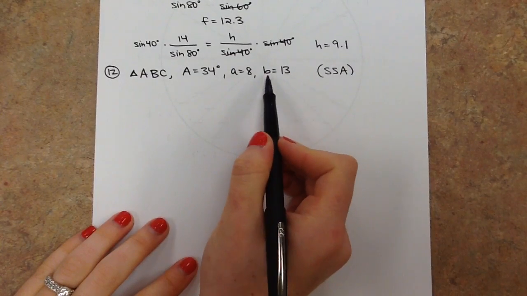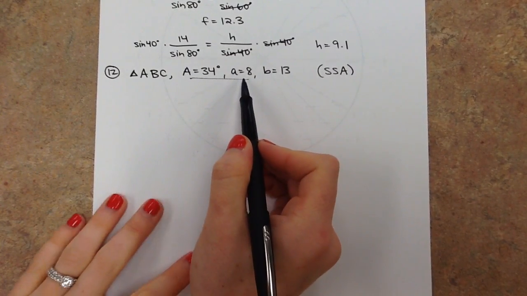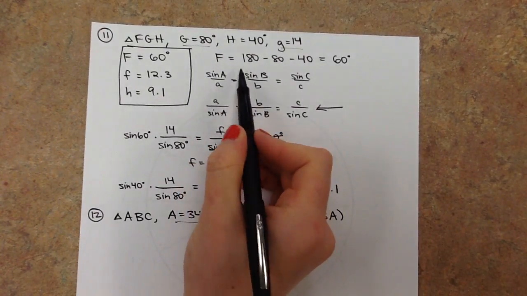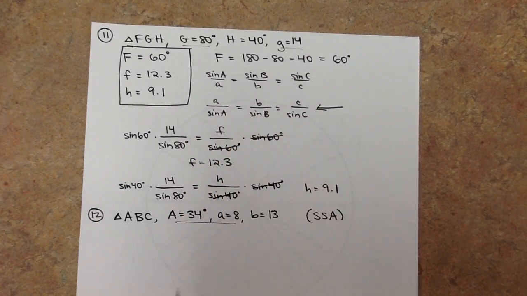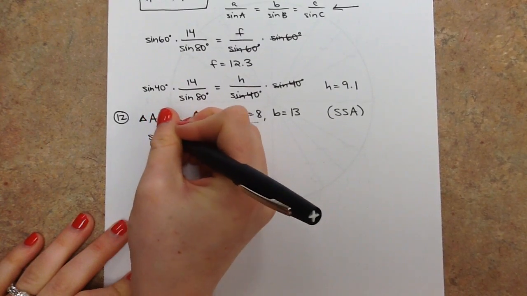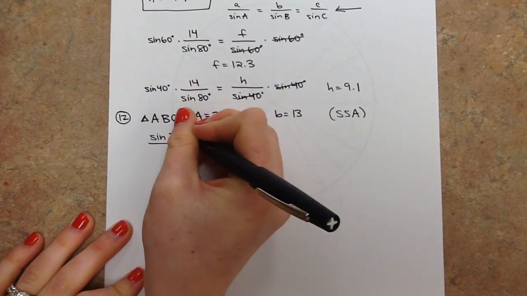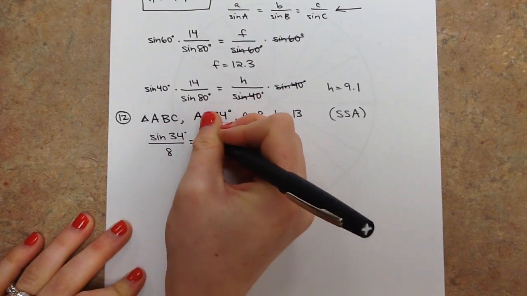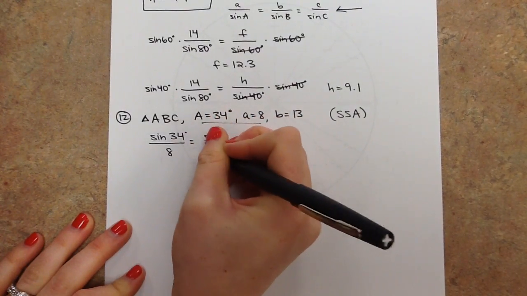First thing that we want to find is capital B. So we have a pair of A's, which means we can set up, using this right here. But then the first thing we want to solve for is capital B. So I'm going to set that up. So sine of A over little a equals sine of B over little b.